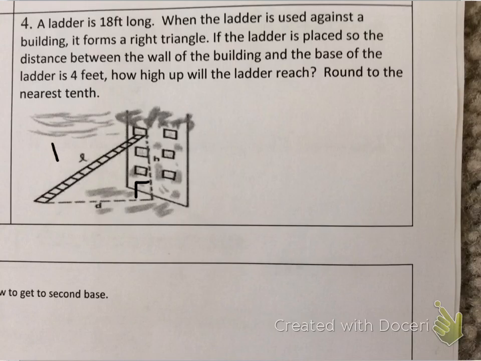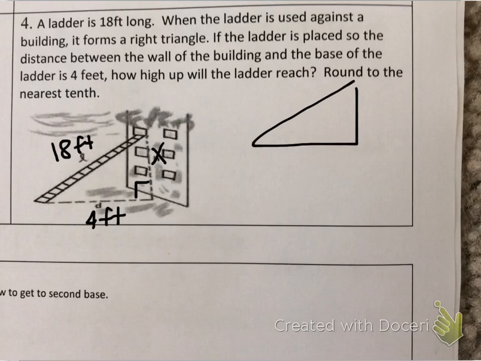They said the ladder's 18 feet, so this is 18 feet here. And then they tell us that it's going to be placed 4 feet from the building. So the horizontal would be 4 feet. We need to figure out how high it would be, so I'm going to name that x. So if you want to redraw your right triangle here, right now we have the hypotenuse, 18. One of the legs is 4, and we need to figure out x.